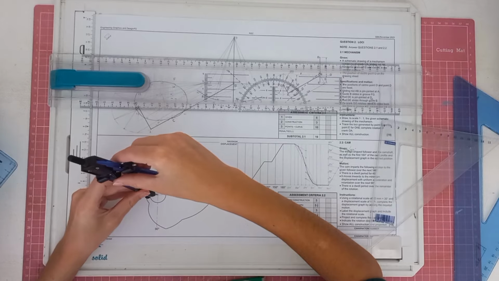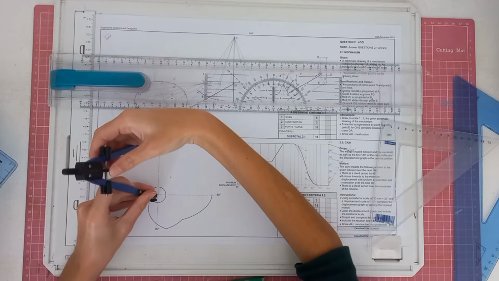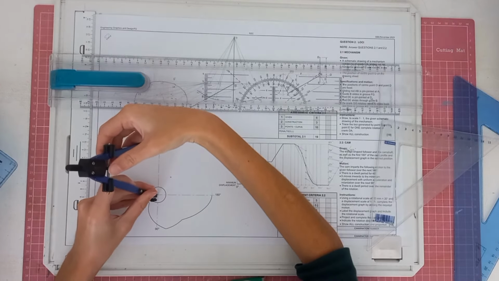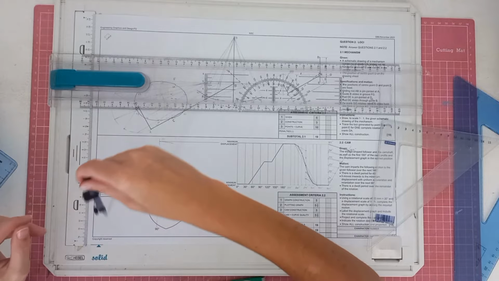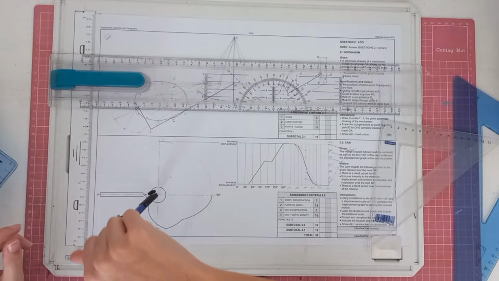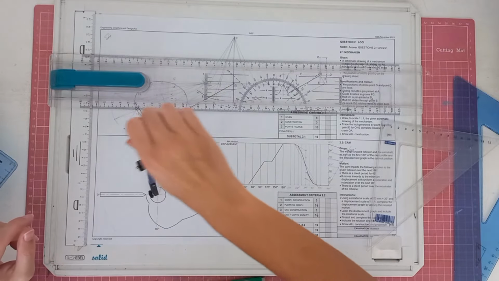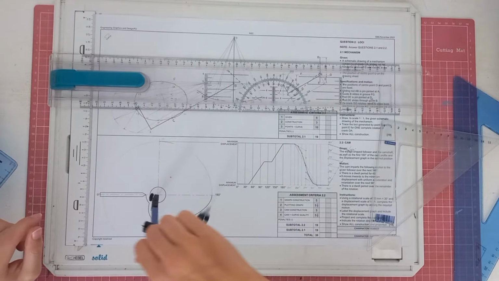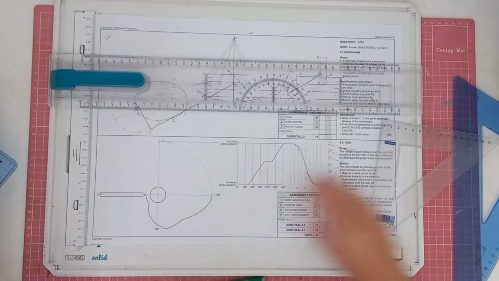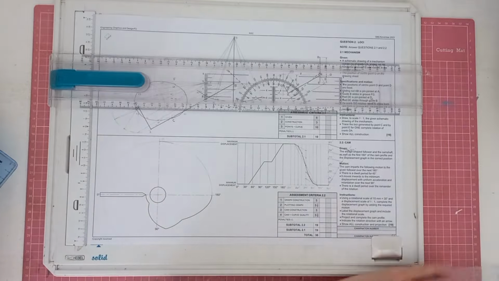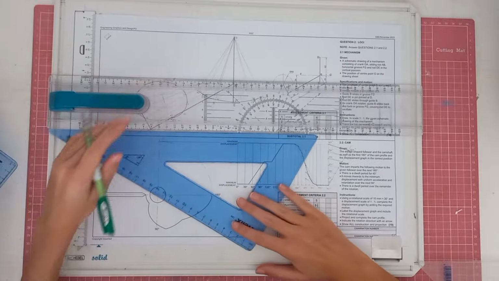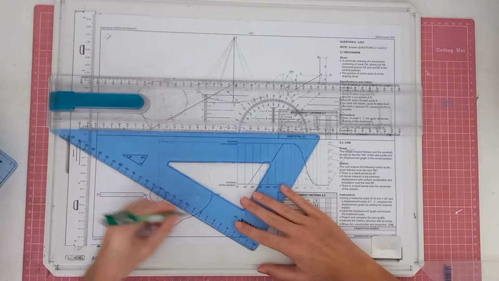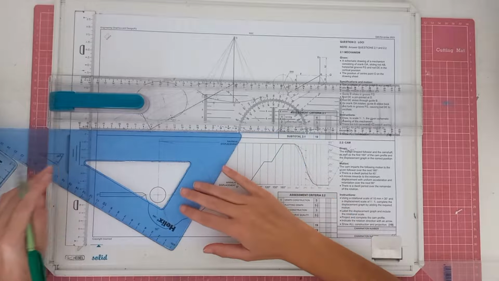Then we have got, so obviously complete the cam now. So we're going to start off by taking the maximum displacement and drawing a circle all around. Even though it is going to go a little bit off your paper, just keep drawing it all around. Okay, now we can label. So we're going to have to start off by sectioning before we can label. So we're going to have a line there.